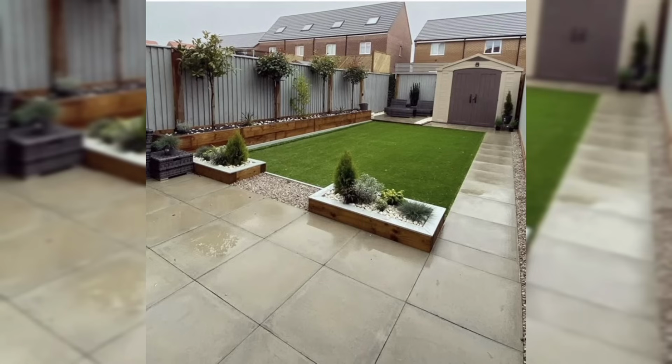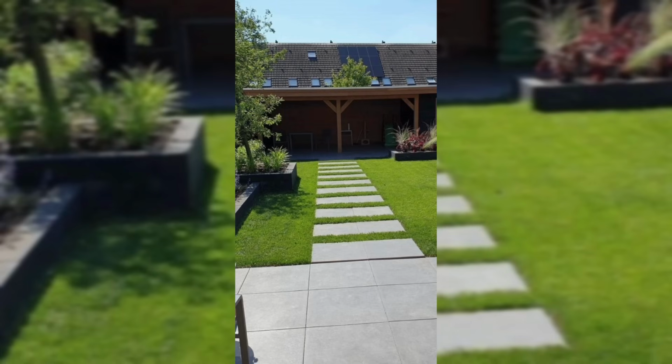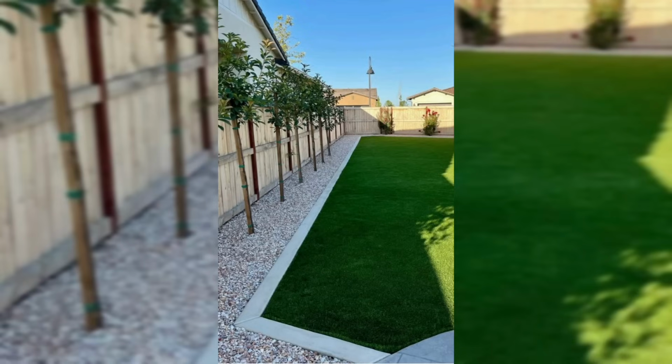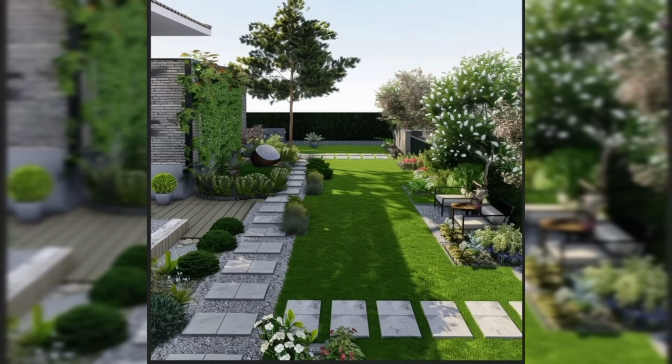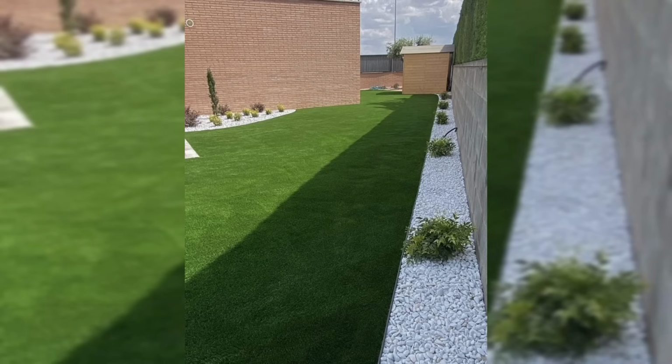to create a sense of unity and charm. Create the illusion of space.